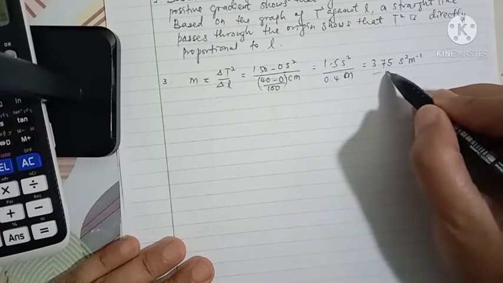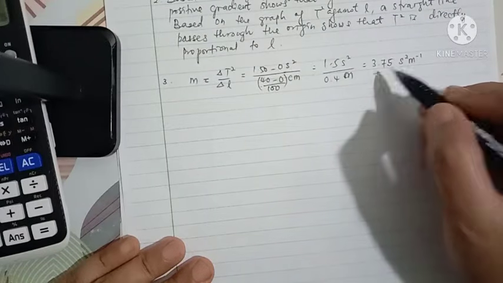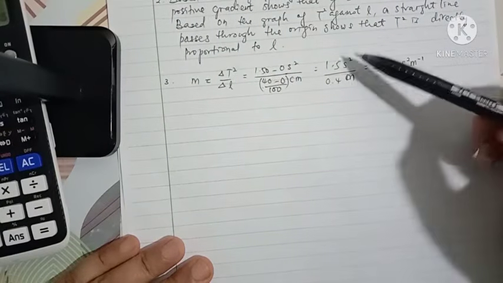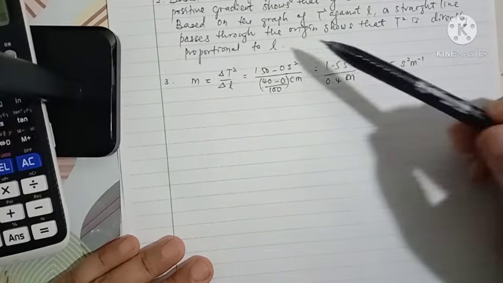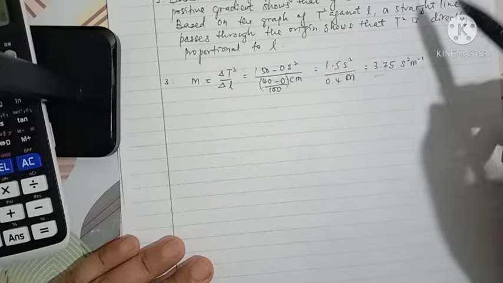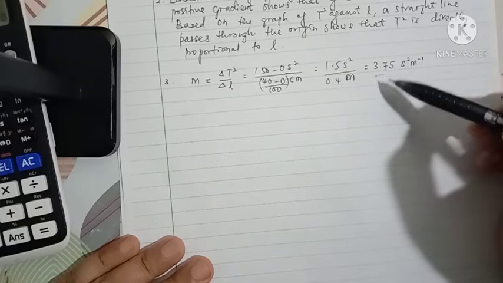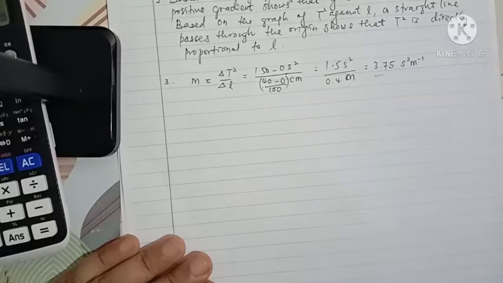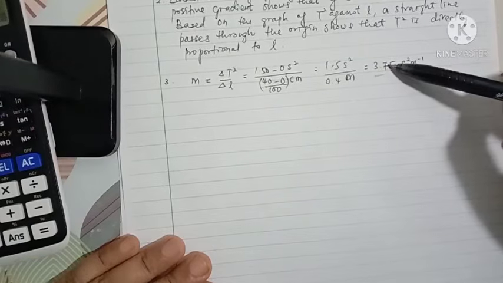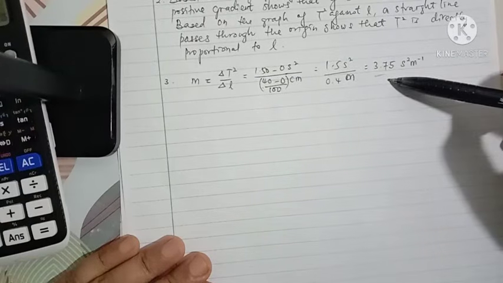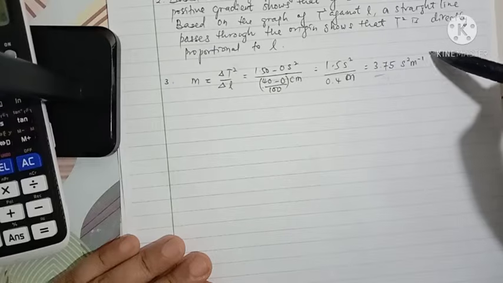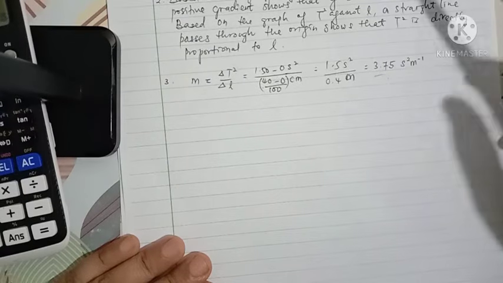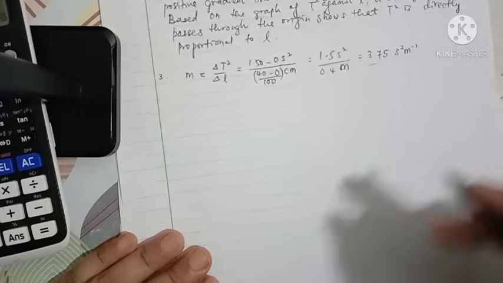So we write in SI unit, and the answer here is at least 3 significant figures. For the value of gradient, based on the graph that you draw, there must be a range of answer, because some students will use different points to calculate the gradient. So if your answer is still in the range, meaning your answer is correct.